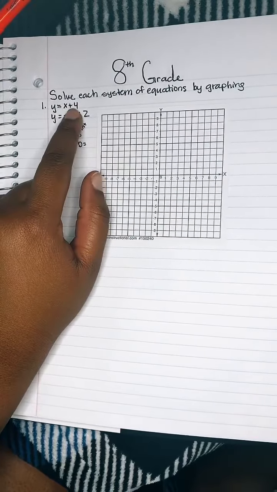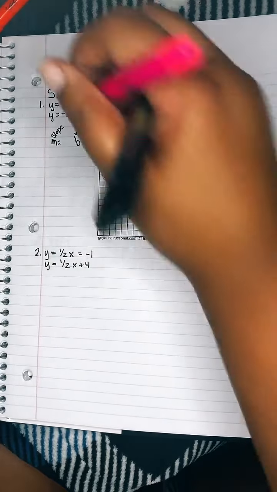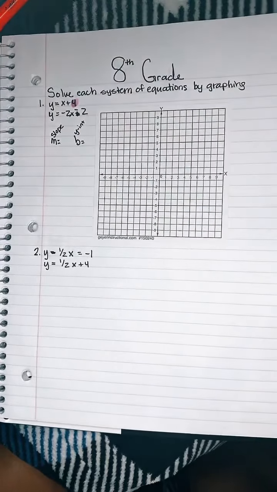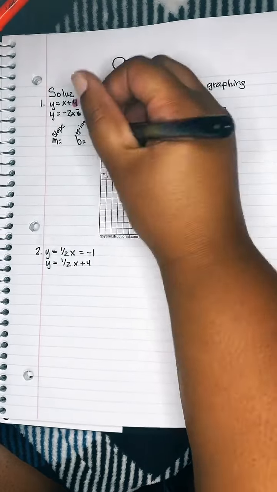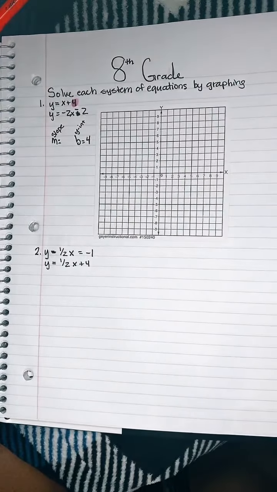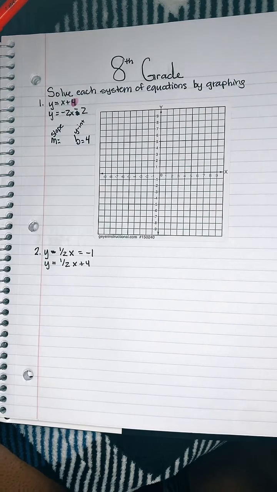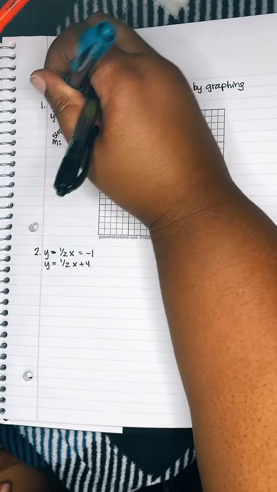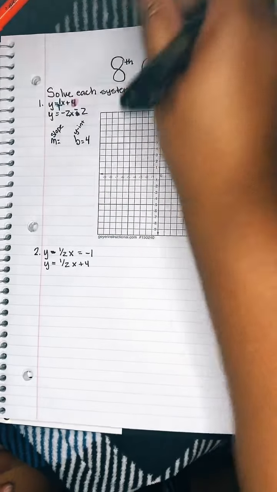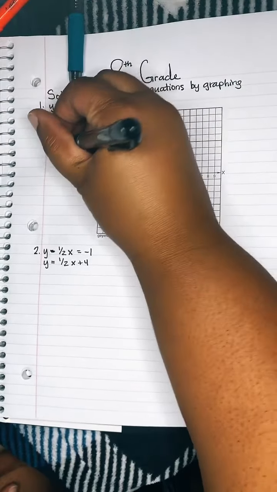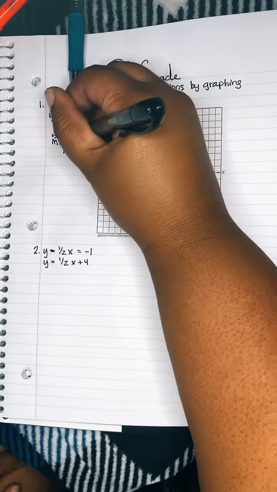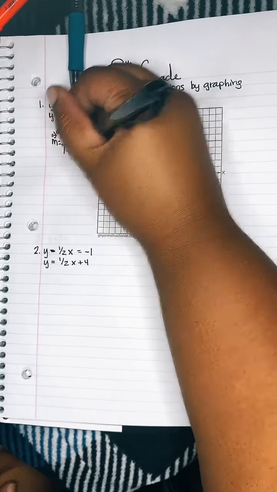This is my B, which is 4. And my M, my slope, is always next to the X. When you don't see the number there, you guys, remember, this is always a positive 1 there. So your slope is 1/1. And remember, this is rise over run.